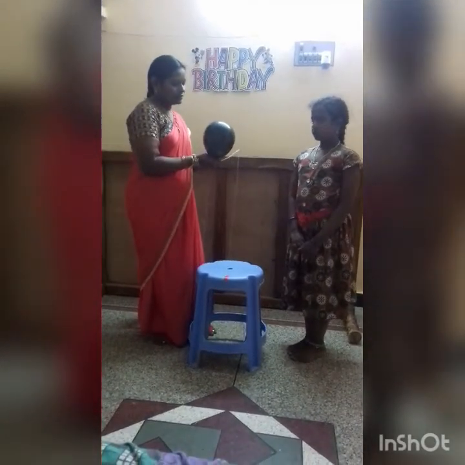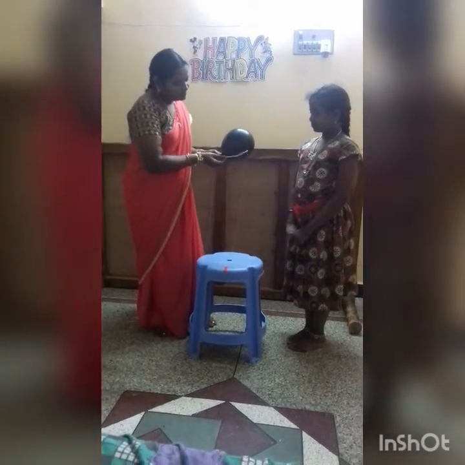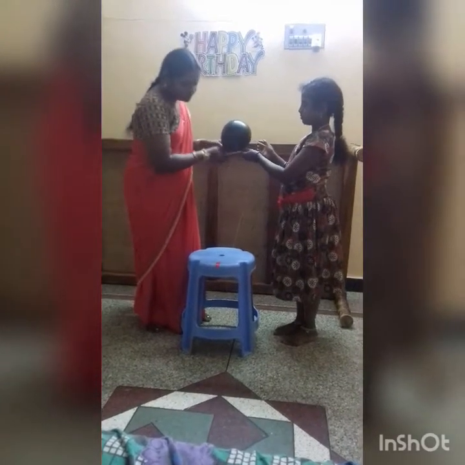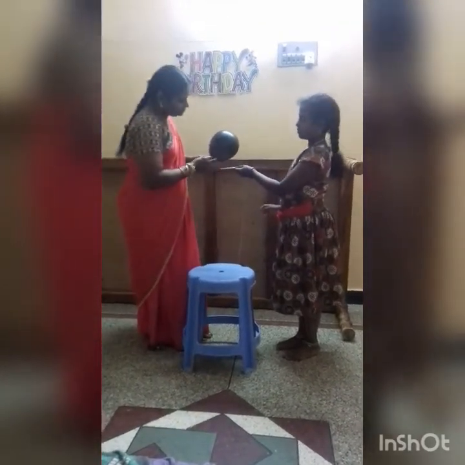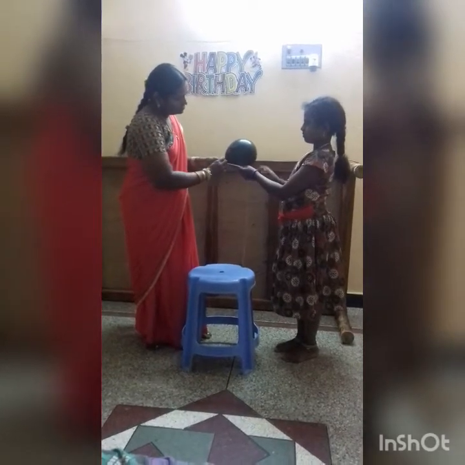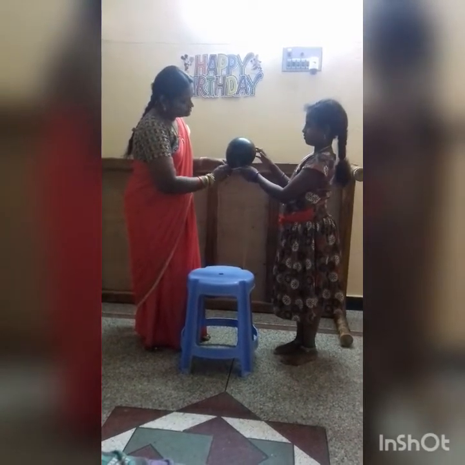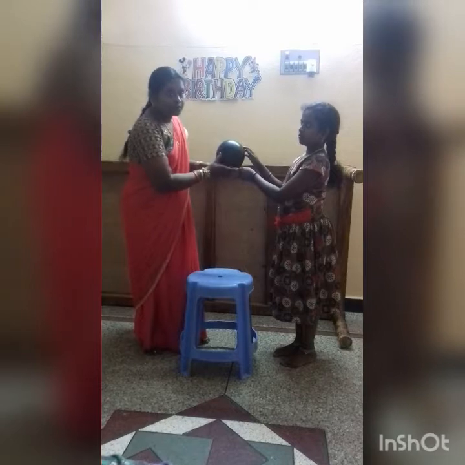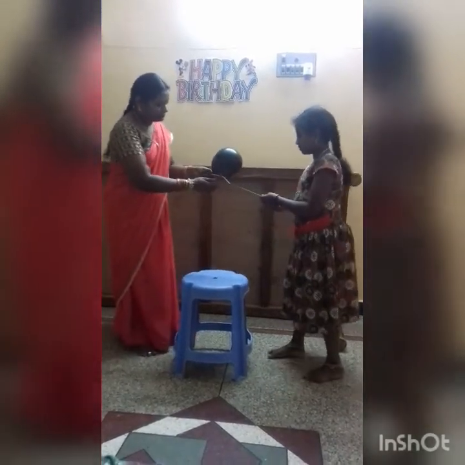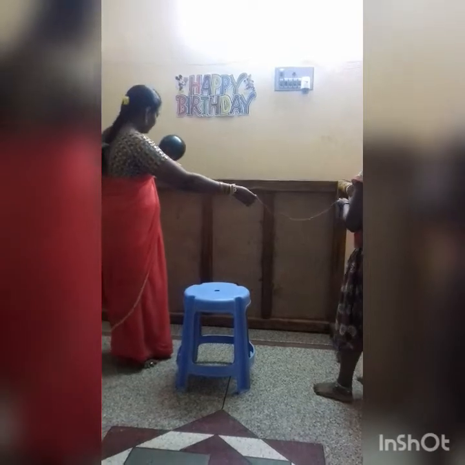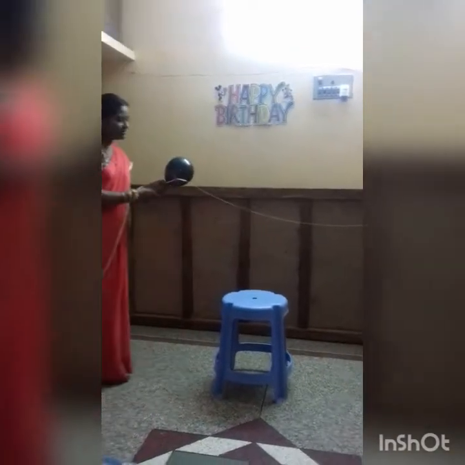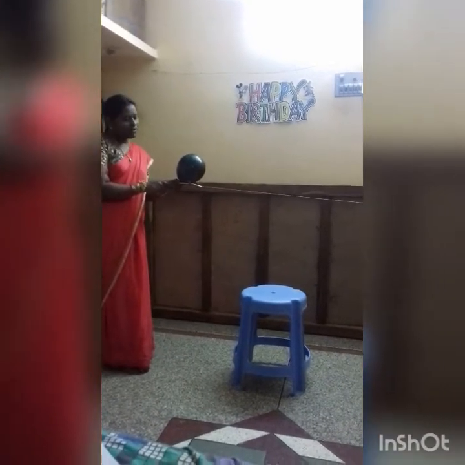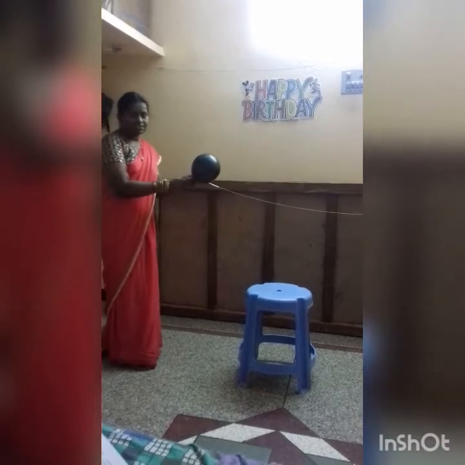Now we place the balloon on the straw. Hold the straw. Now we plaster the balloon and straw. Now, one end of the straw is held by your friend and the other end of the straw is held in your hand. Now we release the neck of the balloon.